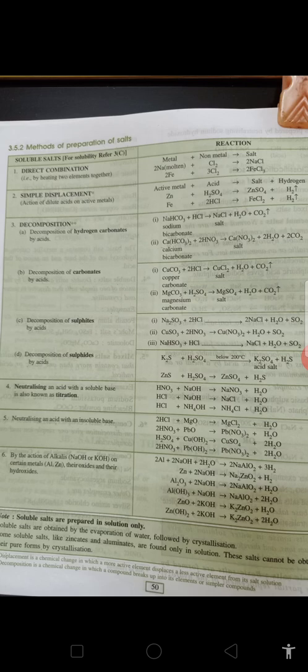Now children, salts are of two types: soluble salts and insoluble salts. The salts which are soluble in water, we say them as soluble salts, and the salts which do not dissolve in water are called insoluble salts. And this solubility we are going to study in the next part of this chapter also.